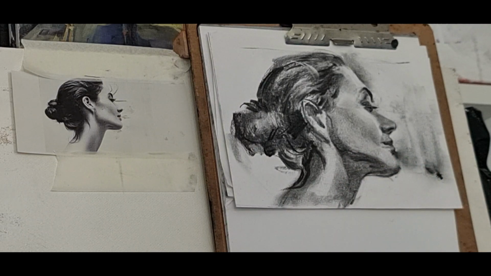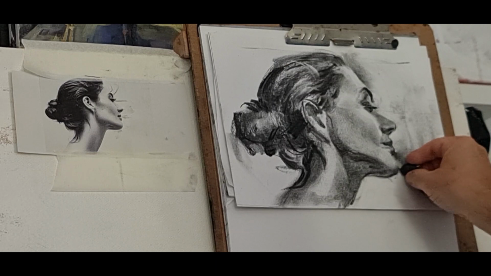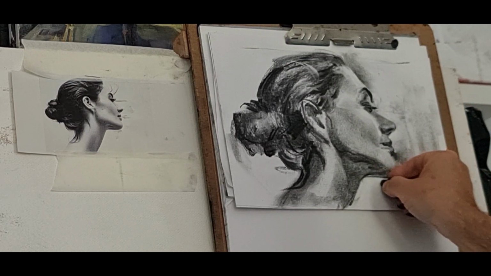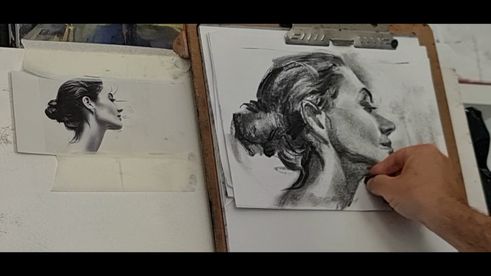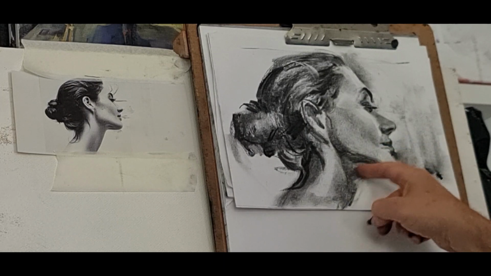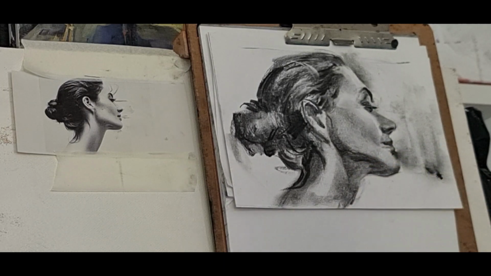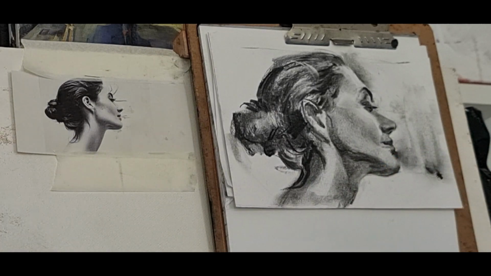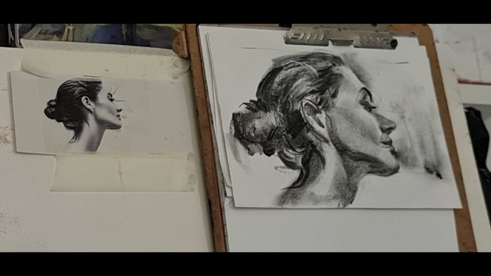Dark lines, but then merge them with the rest of the shadow. Right, I'll leave it and then come back in a while.